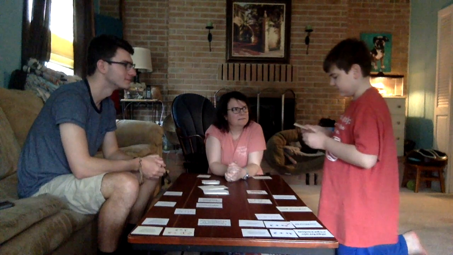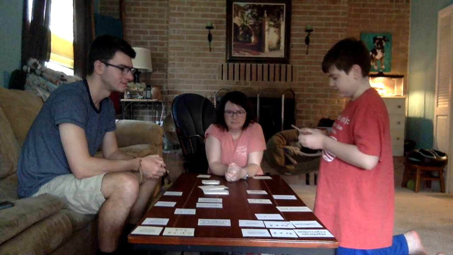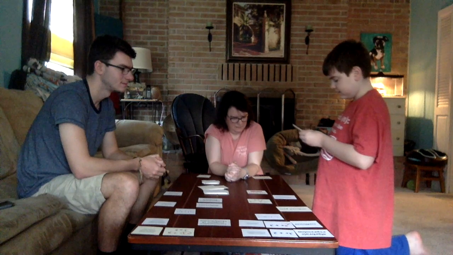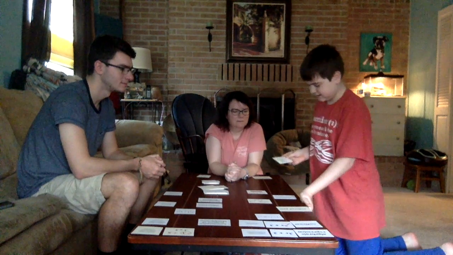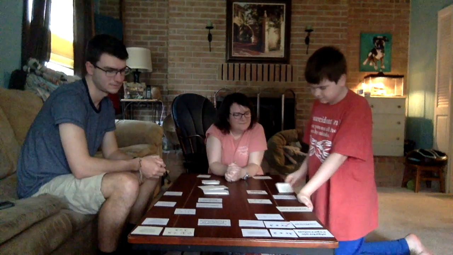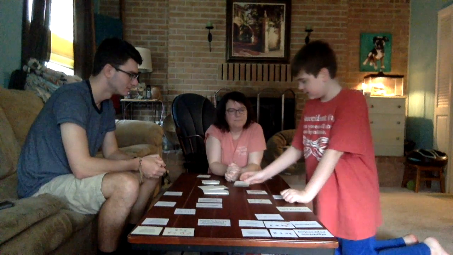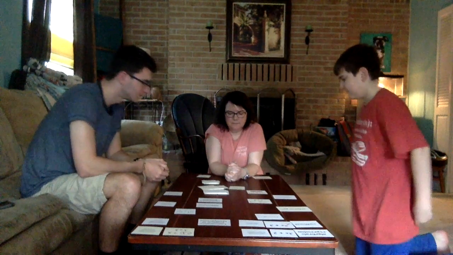A mathematical sentence that compares two unequal expressions using one of the symbols less than, greater than. I don't know the rest. Don't think so. Not yet. Okay. Next.